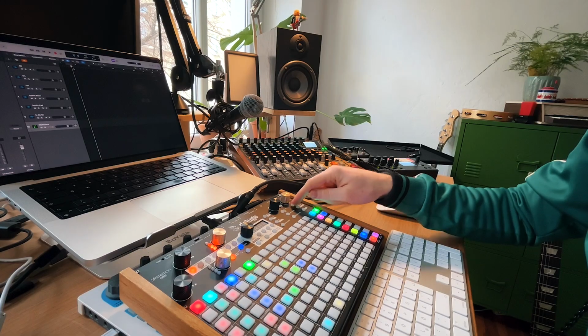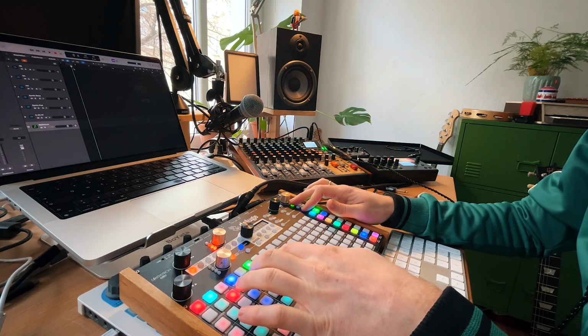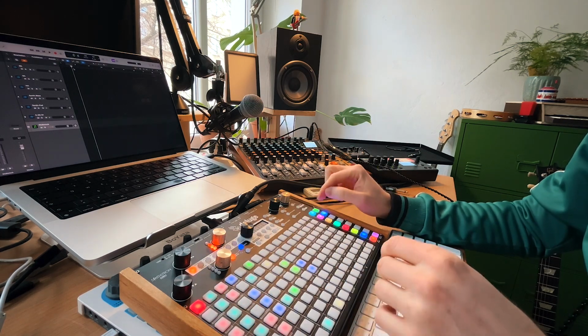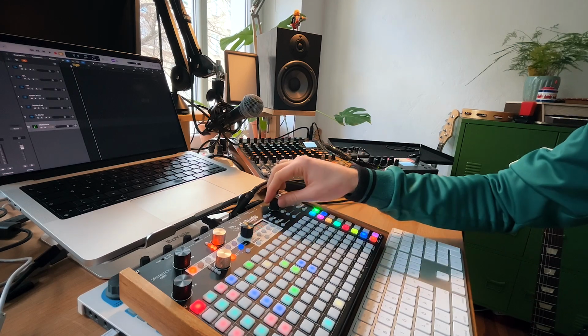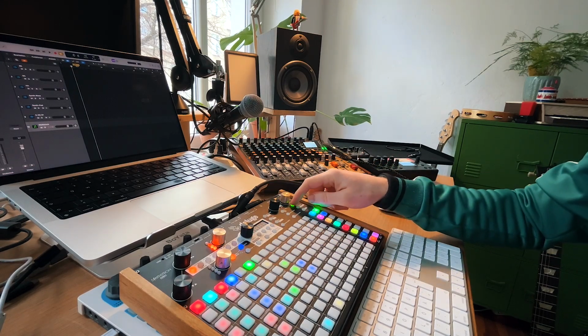Let's see. First of all, I prepare the song parts on my Deluge. Normally I would record a finished arrangement, but today I'll just record the different loops. For this I'll disable all reverb and delay effects, because I'll add effects later in the DAW.